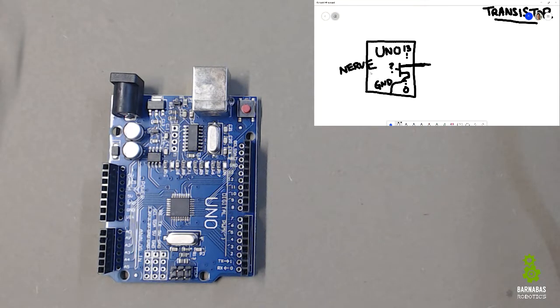Okay? So the same thing is like in this computer, because we said the computer or the Uno is the brain of our robot, right? So the brain also has nerves. And so what happens is that the brain is going to be sending something along the nerve, which is like this part of the transistor, okay? And that controls the transistor. Now what is going on is that when the nerve turns, I'll write it right here, the nerve can either turn on or it can turn off.